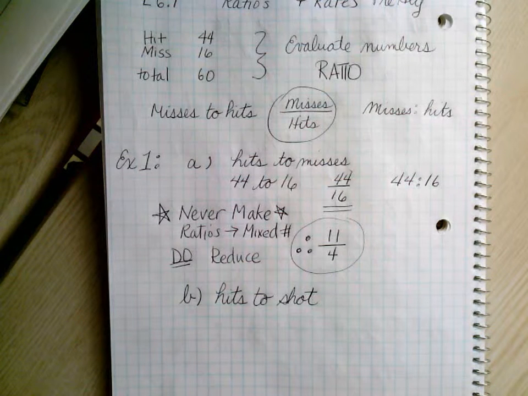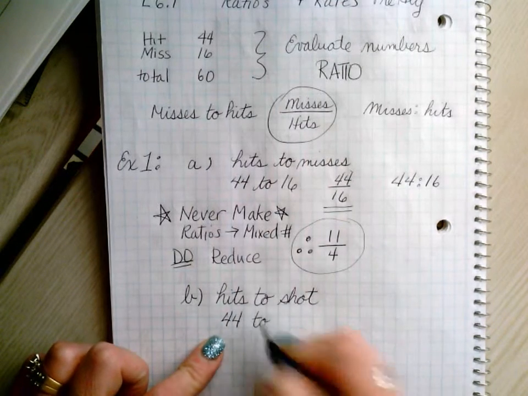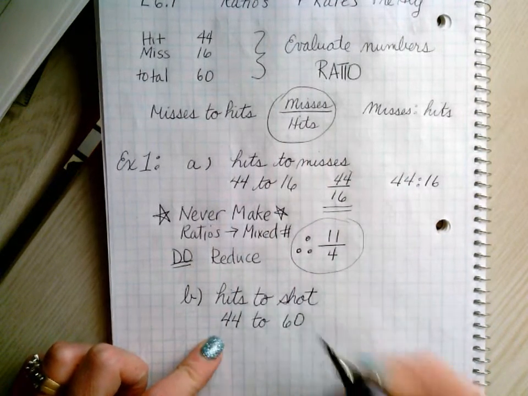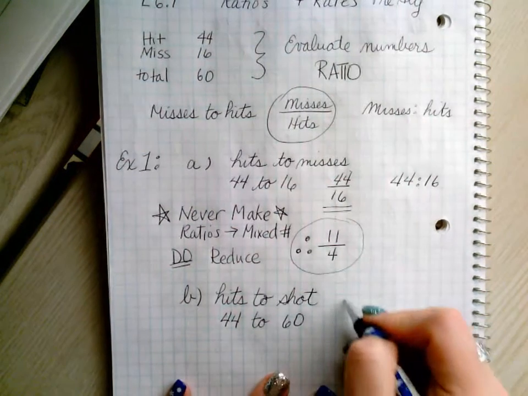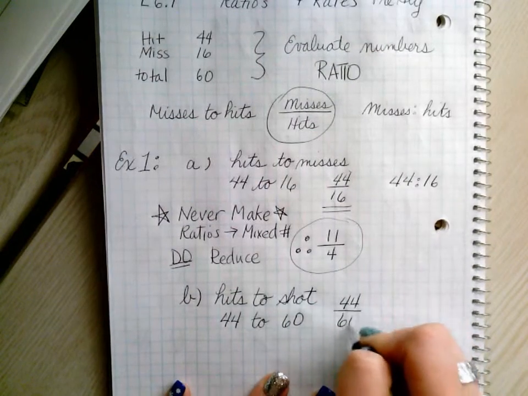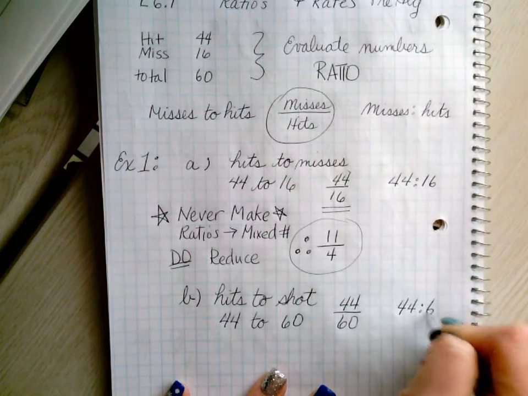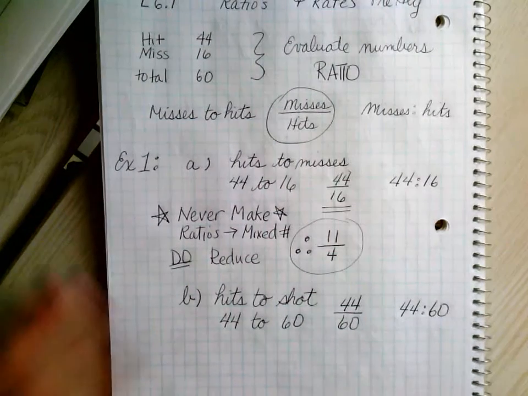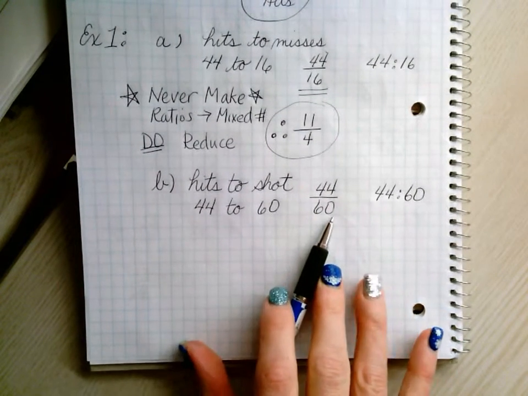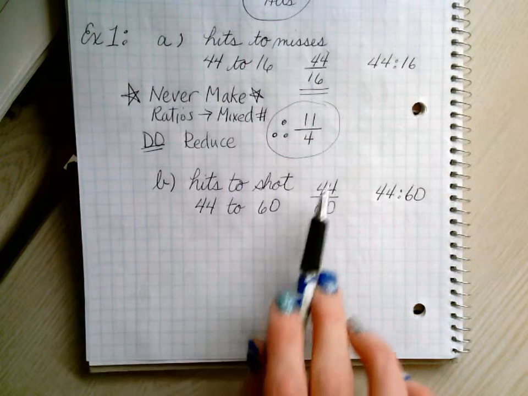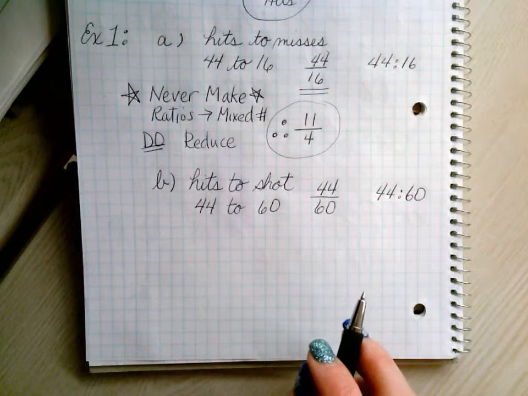Okay? Haley hit 44 times out of 60, which again I'm going to write in fraction form. 44 over 60, colon form 44 colon 60. Okay? This isn't an improper fraction, but can it be reduced? What are both numbers divisible by? Again, 4. Did y'all figure out it's 4?